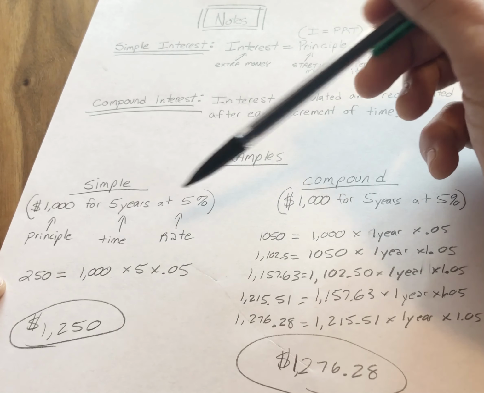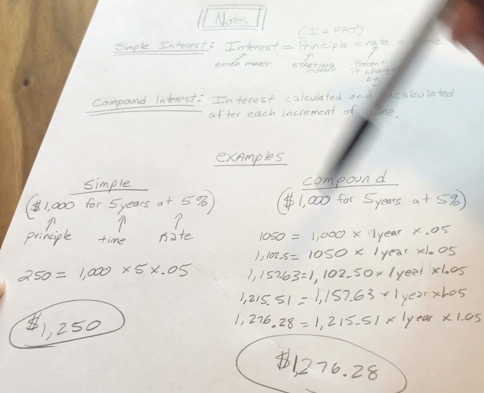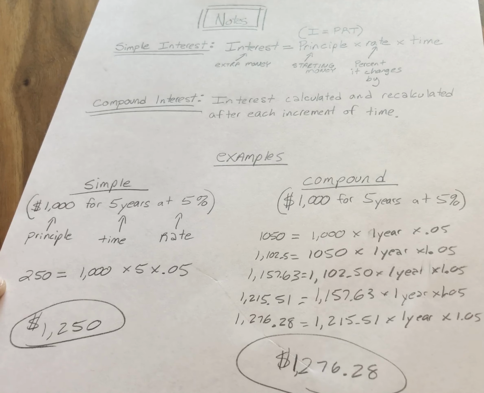So for compound interest, after 5 years, this was $1,276.28. Oh, I'm saying end in the wrong spots. This is $1,250. This is worth more, even though the examples were the same.